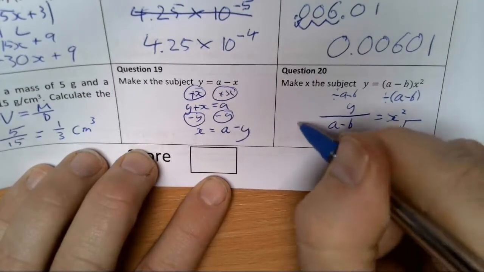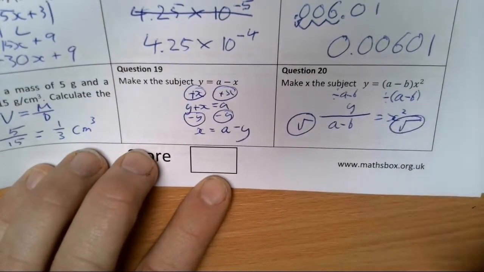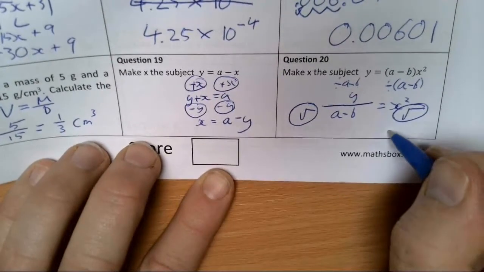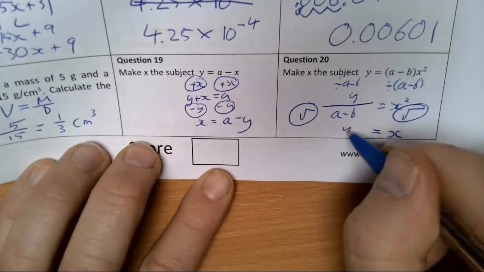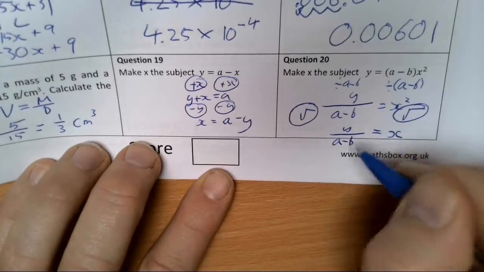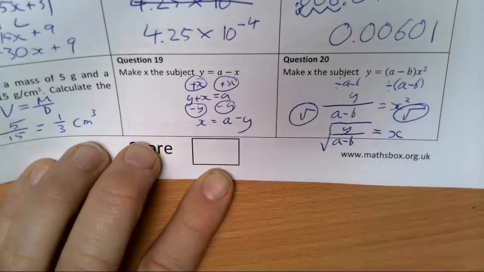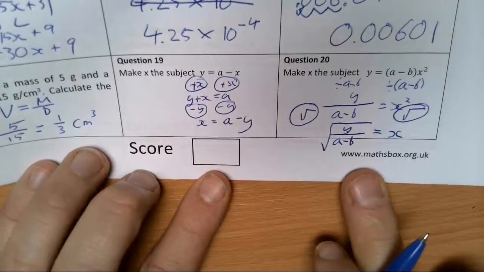Then I need to get to just x on its own, so I'm going to take the square root. So I've got x is equal to y over a minus b, and I've got the square root of that. All of that, the square root has to go over the whole thing.